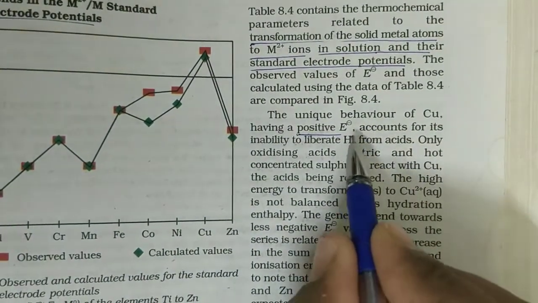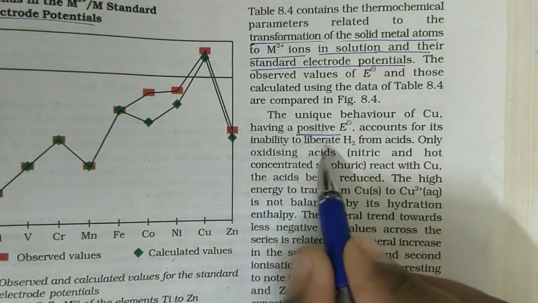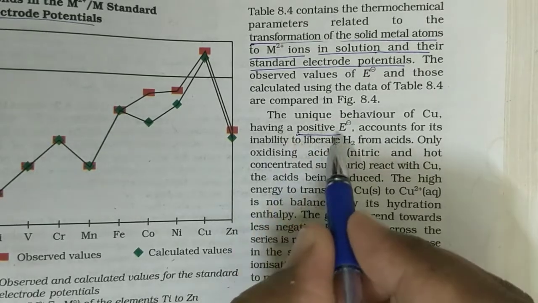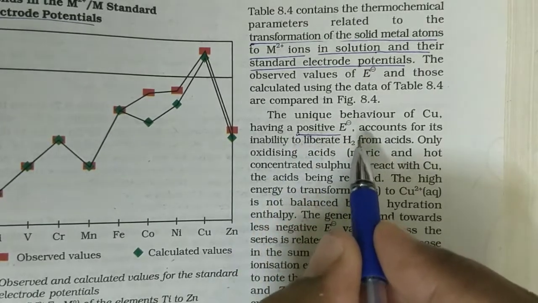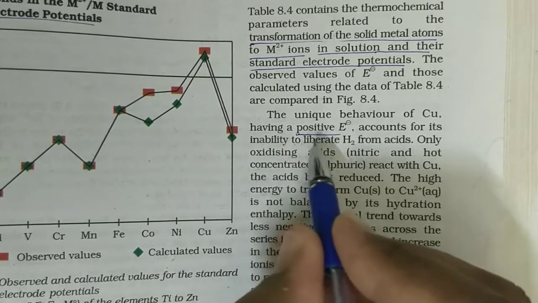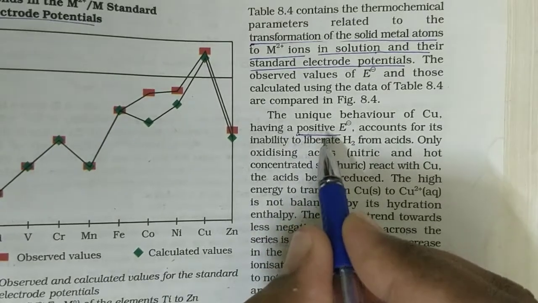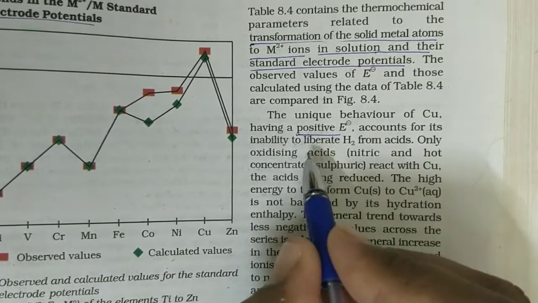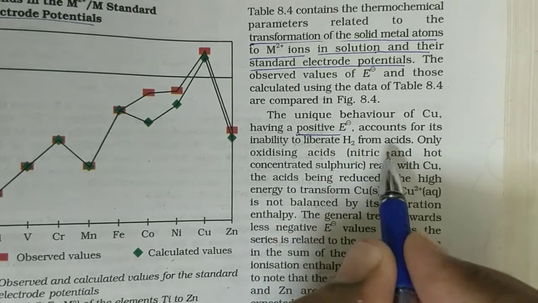Accounts for its inability to liberate. By seeing this positive E0 value, it is accounted. Why is it getting a positive E0 value? Because it is not able to liberate hydrogen from acids.